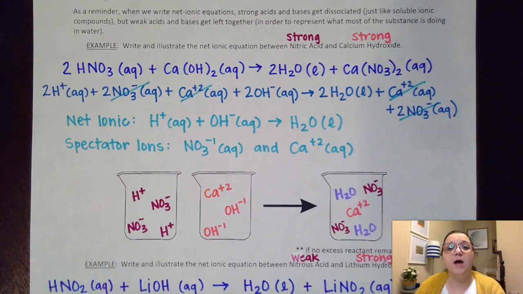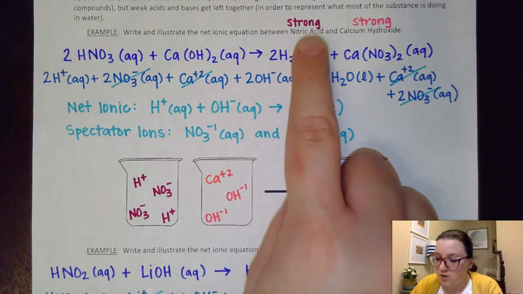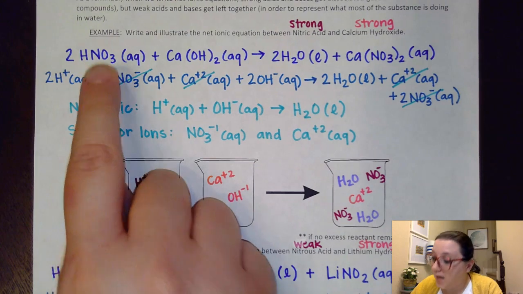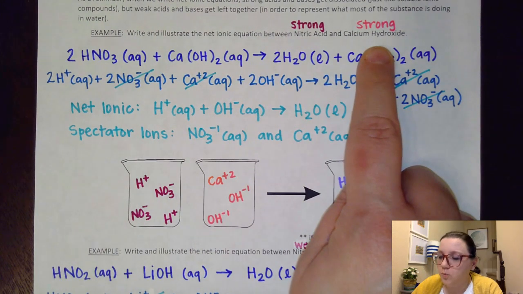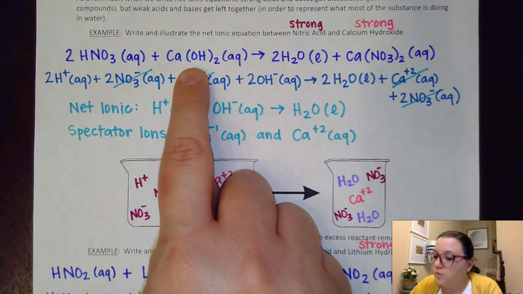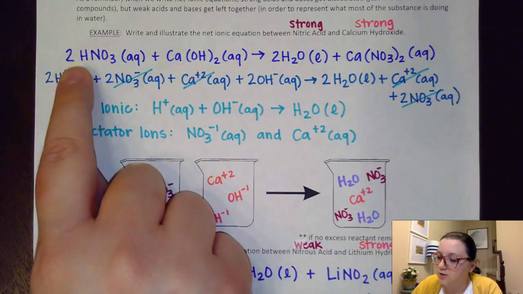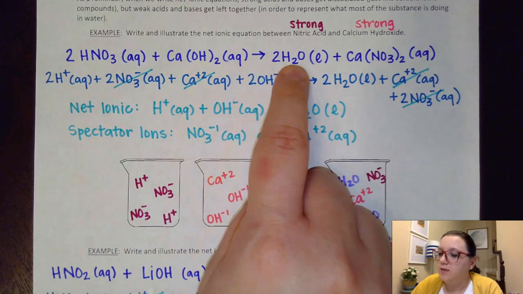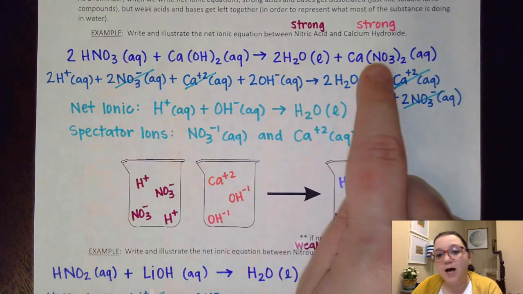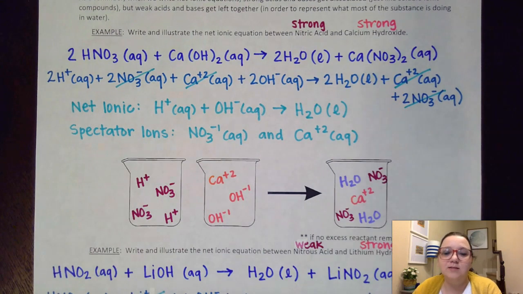The first one wants us to write and illustrate the net ionic equation between nitric acid and calcium hydroxide. So the first thing I would do is take the time to figure out, is it on the strong list or not? Nitric acid, HNO3, is on that strong list. Calcium hydroxide is a group 1 or 2 hydroxide, except Be and Mg, and so it too is strong. And so when I put those together, I would do a double replacement reaction. So the hydrogen and the hydroxide would pair up to make water. The calcium and the nitrate would pair up to make calcium nitrate. Notice I make sure to balance out all my charges.